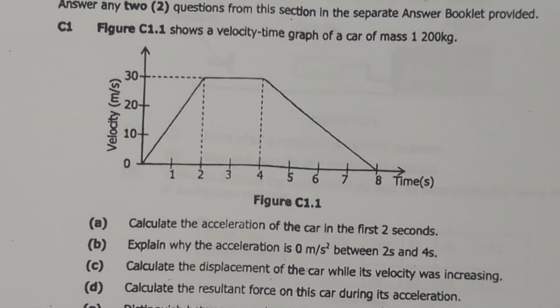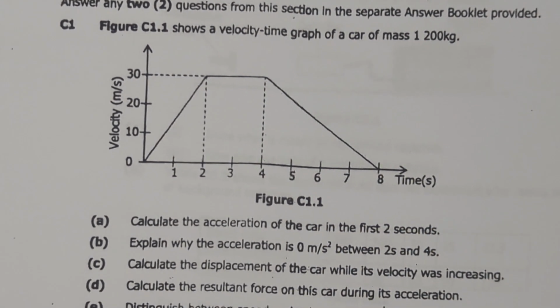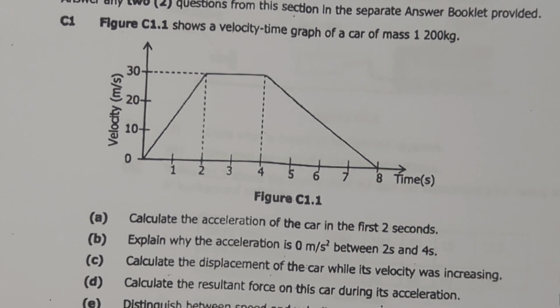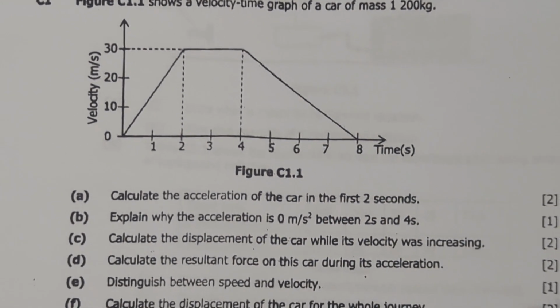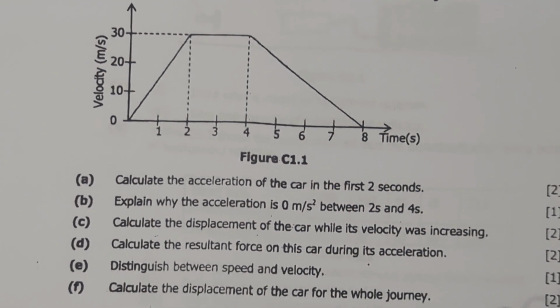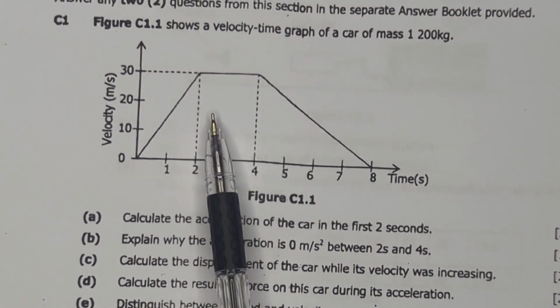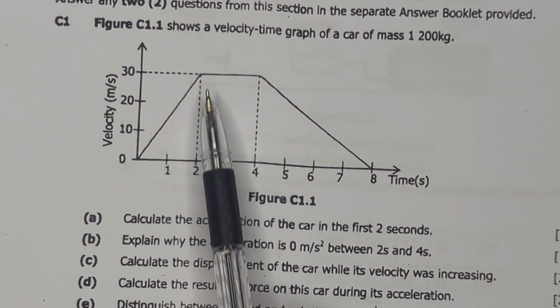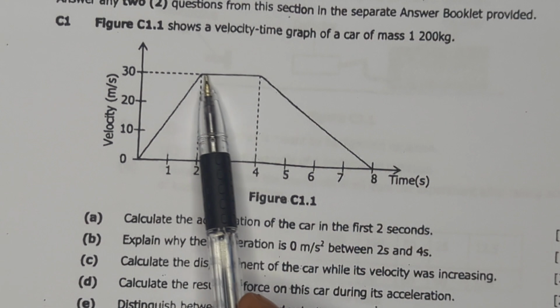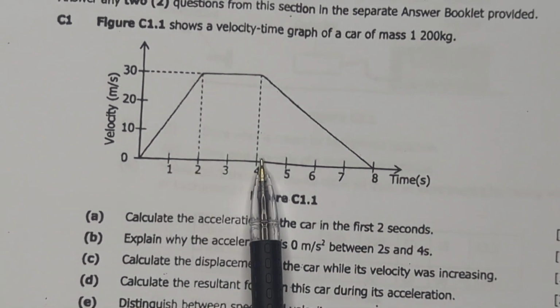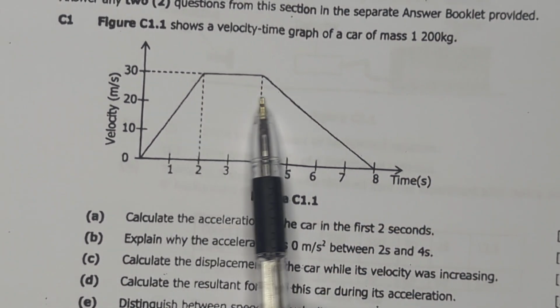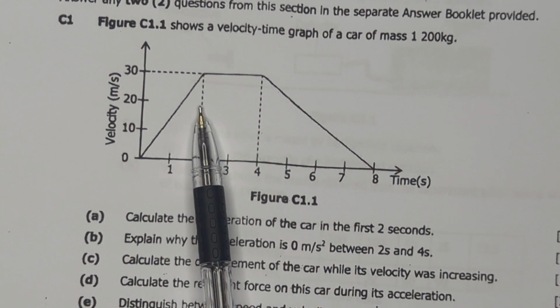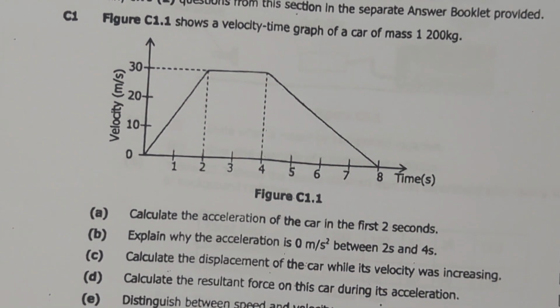As I said earlier, acceleration is the rate of change of velocity with time. So here, if we check at this point between 2 and 4, the velocity was constant. No wonder acceleration is equal to 0.